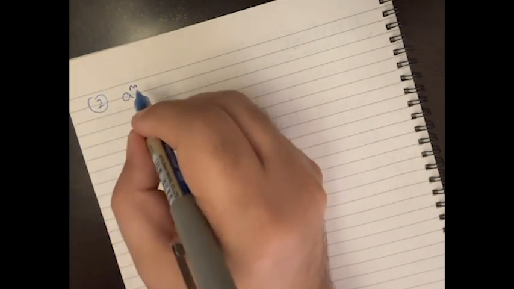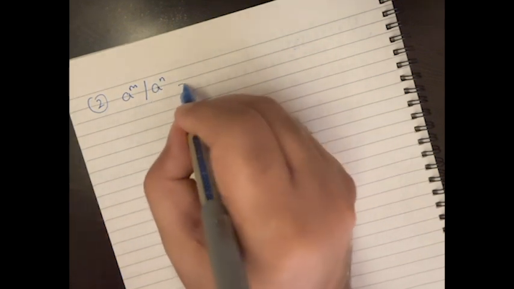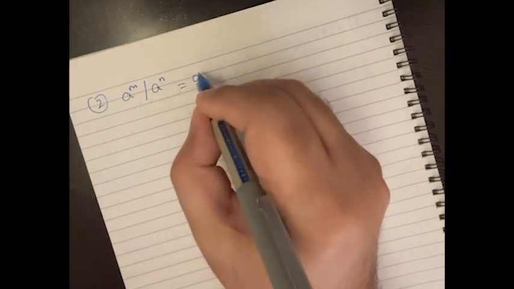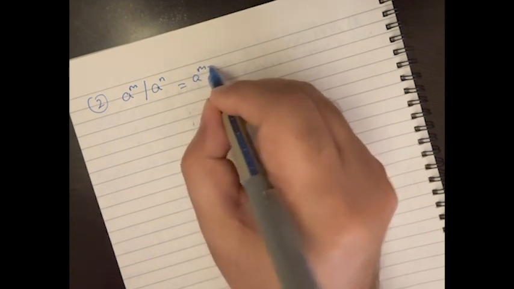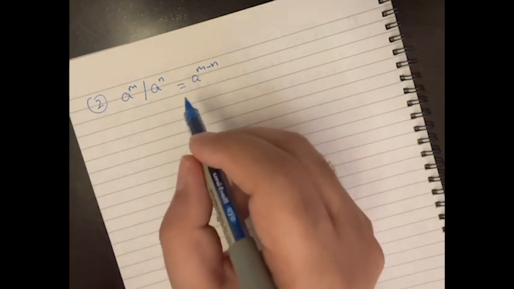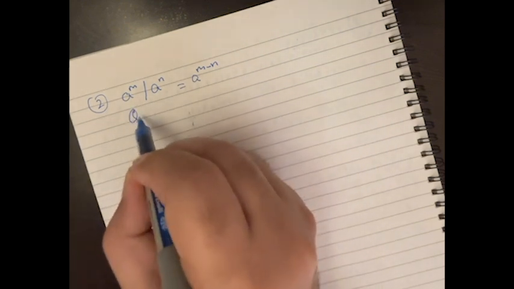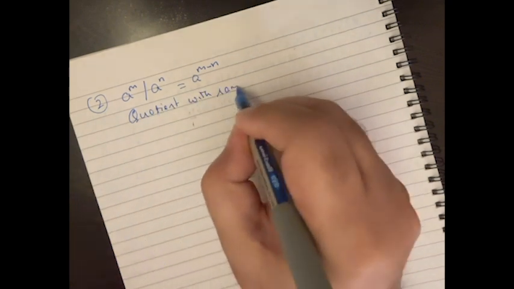Now we will look at law number 2. Law number 2 says a raised to the power of m divided by a raised to the power of n is equal to a raised to the power of m minus n. And what is the name given to this particular law? This law or rule is called quotient with same base.